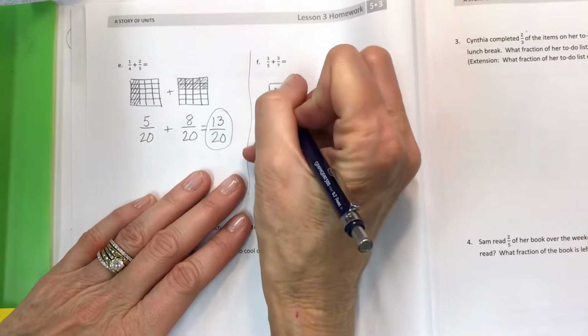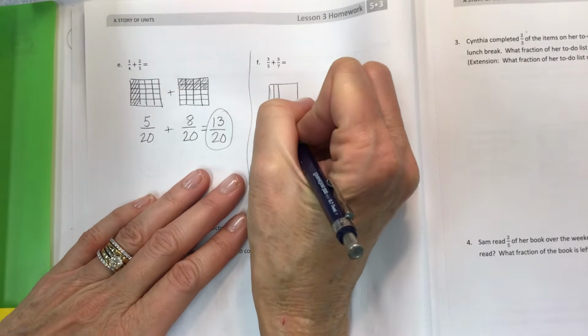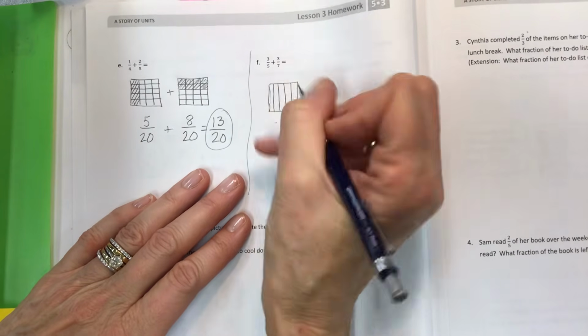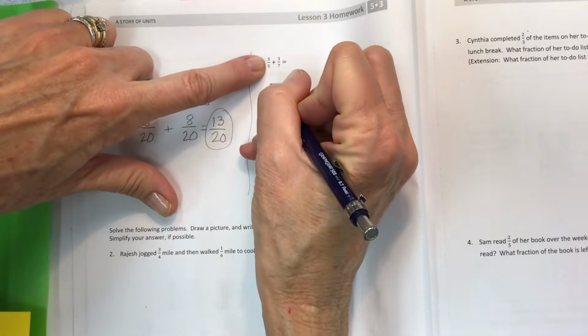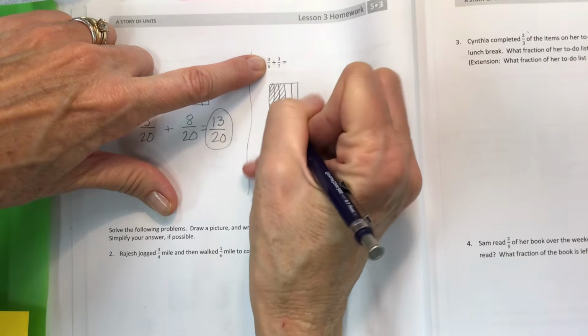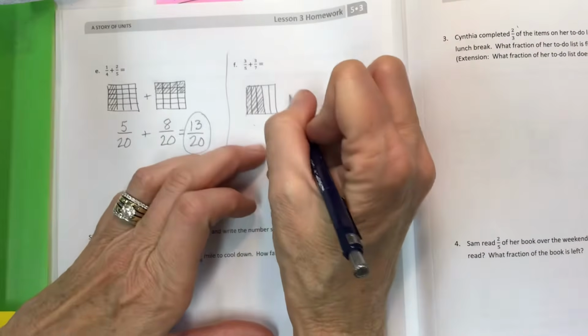That'd be great. Okay. 1, 2, 3, 4, 5. And this time we're going to shade 3. So 1, 2, 3.